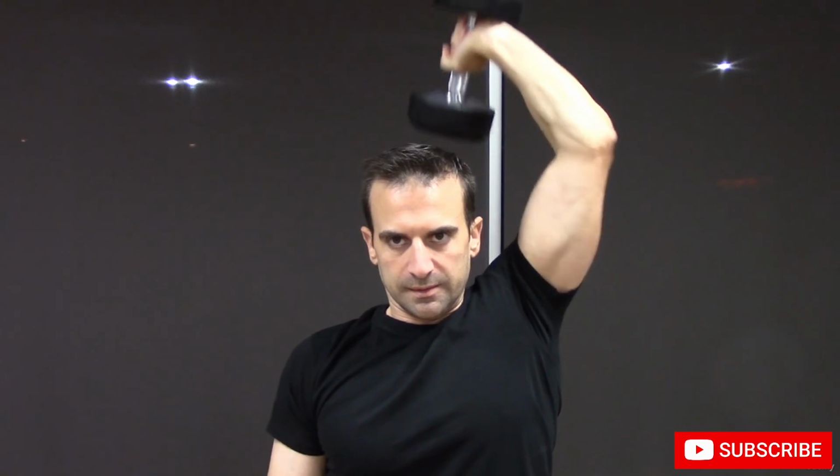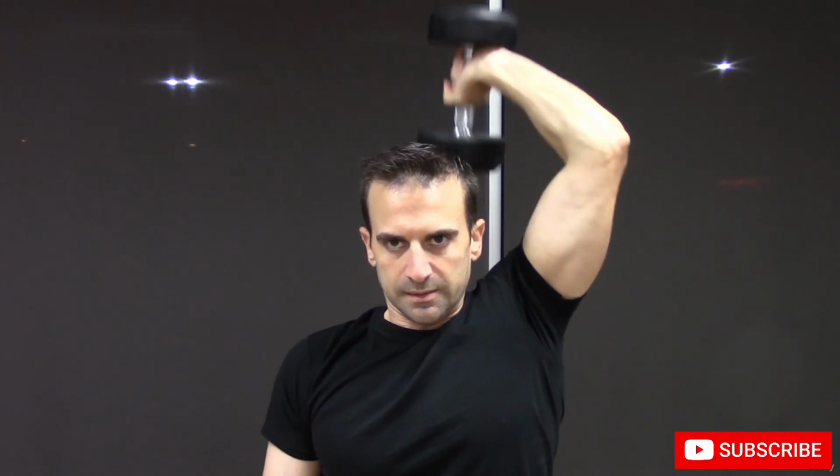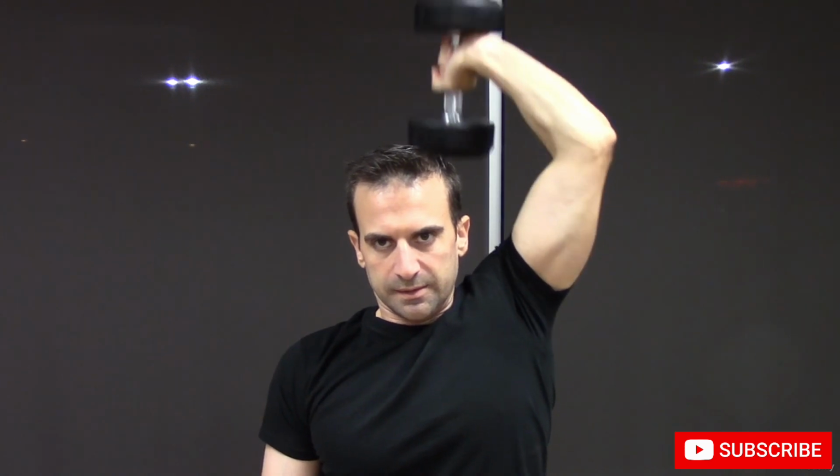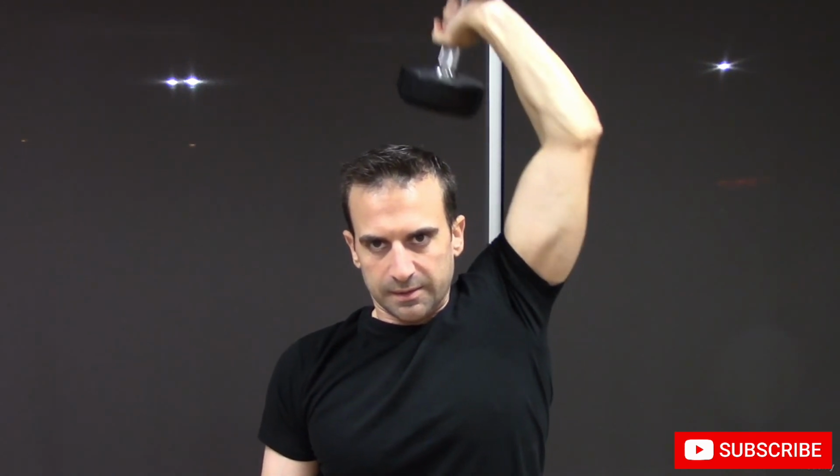So I come close to locking it. I usually won't lock it, and sometimes I will extend it to a full lock, but I will just hold it there for a very, very quick moment. I come down nice and controlled.